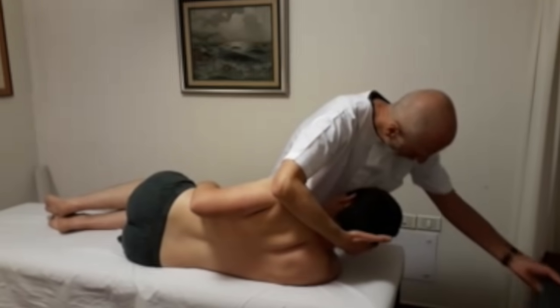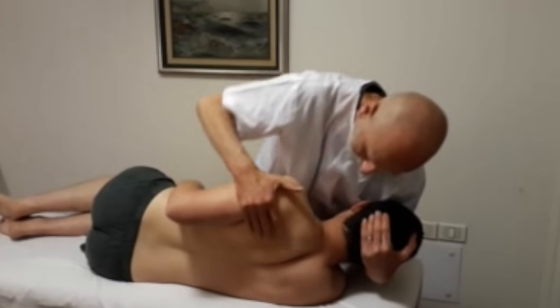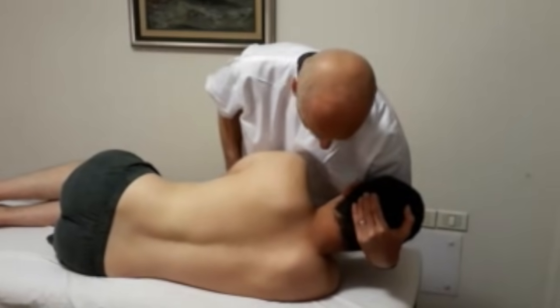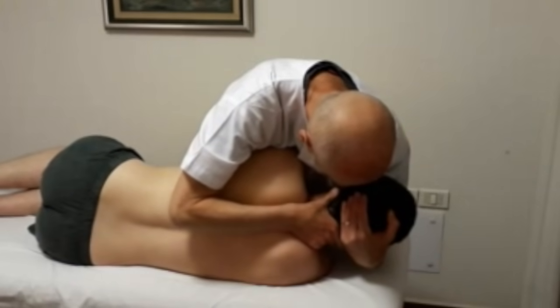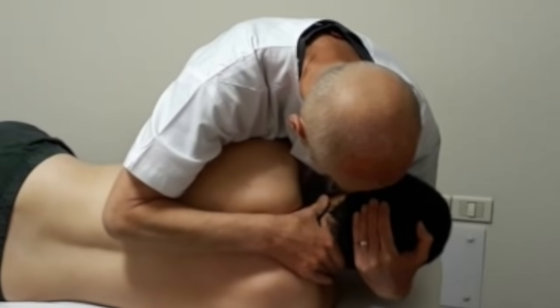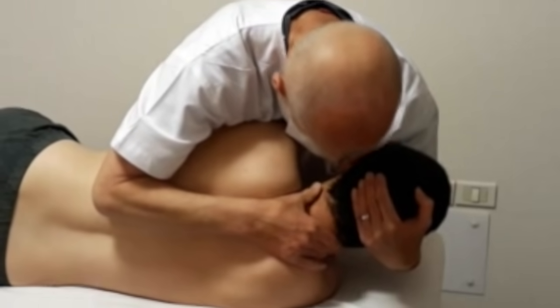With regard to the cervical spine, the operator first comfortably stabilizes the patient's body with his own body weight, gently cradles the patient's temporal region with his forearm and wrist, and uses the head and neck as a lever.